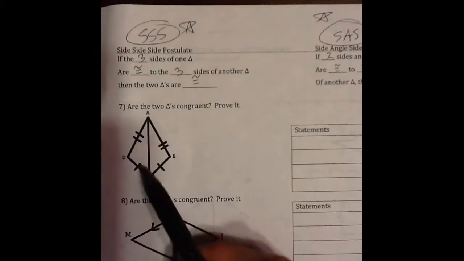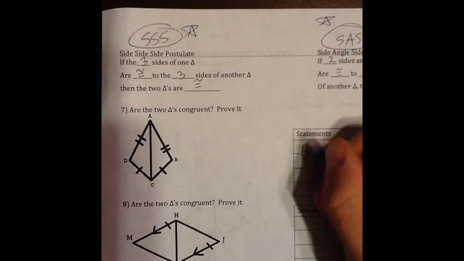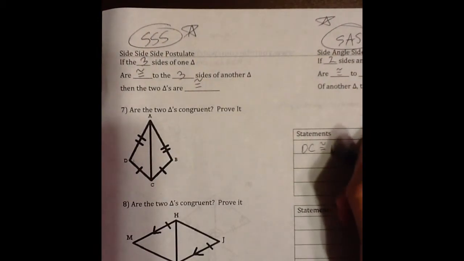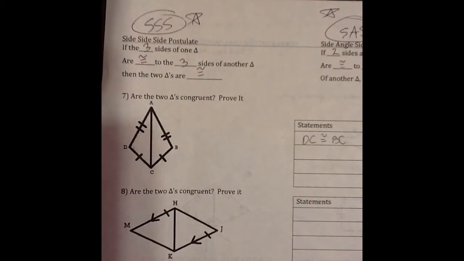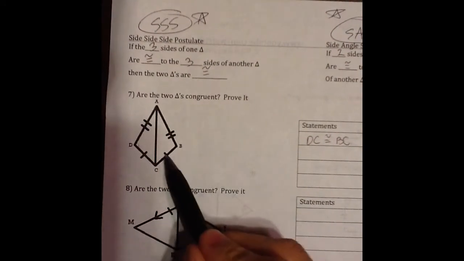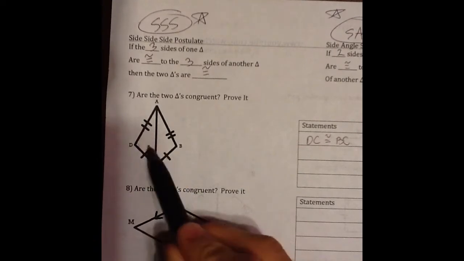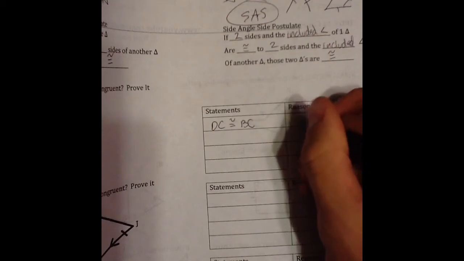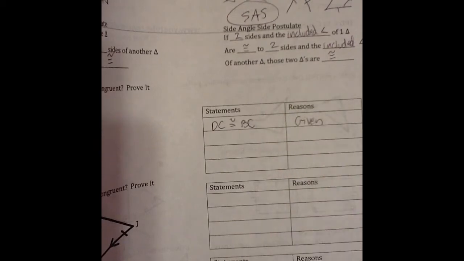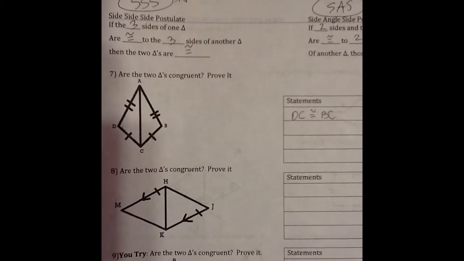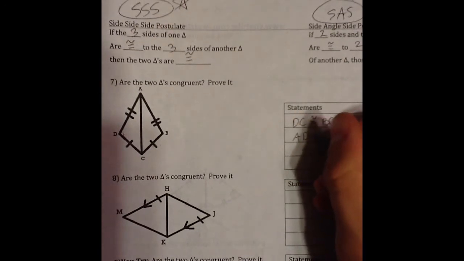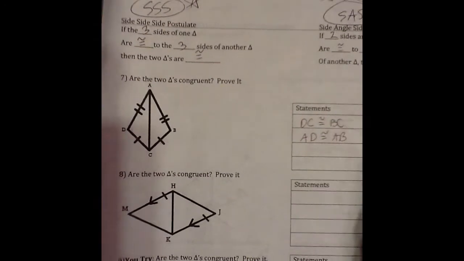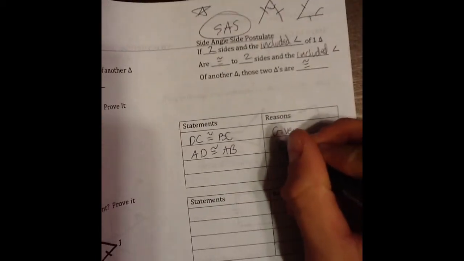So right now we're looking at DC is congruent to BC. Those two things are congruent. How do we know that? The tick marks tell us. We've said earlier that this one tick mark and that one tick mark mean those two things are the same. And so that was just given to us. You don't need to put tick marks, just put given. And then same thing, AD is congruent to AB. And again, that was given.